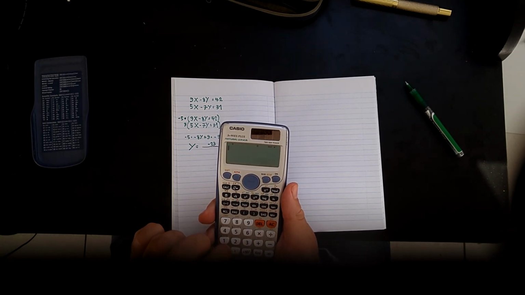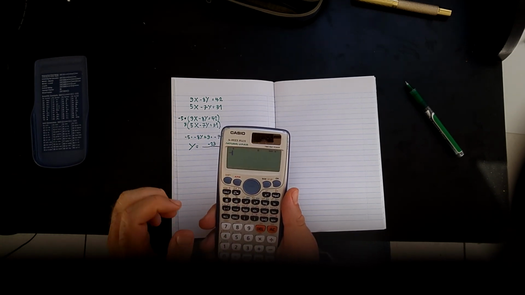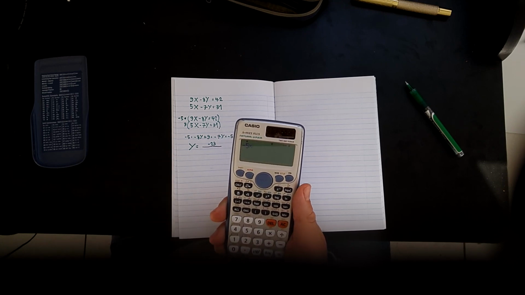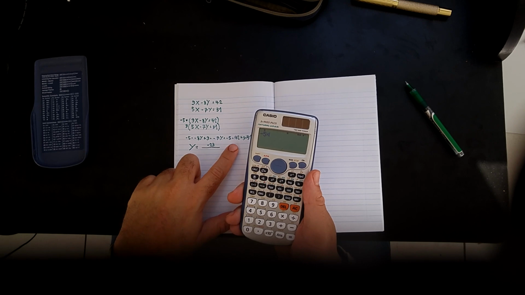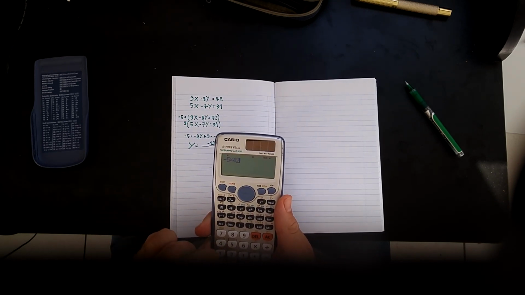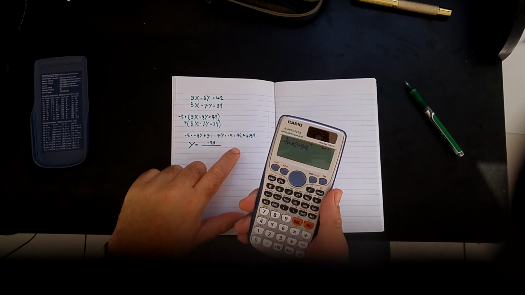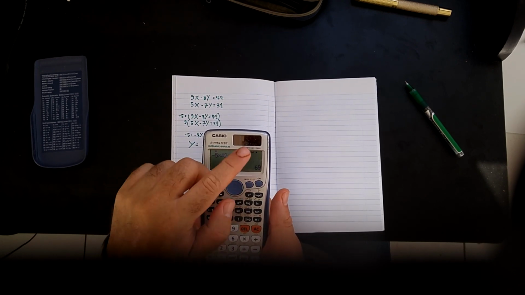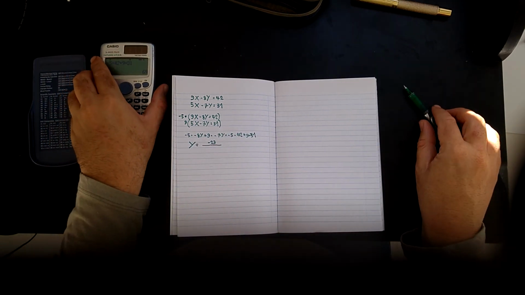Okay, so now I'm gonna use negative 5 multiplied to 42 plus 9 equal to 31. That's gonna be 69.